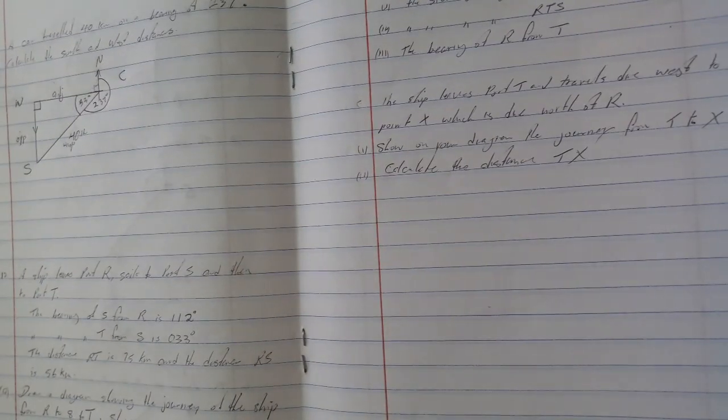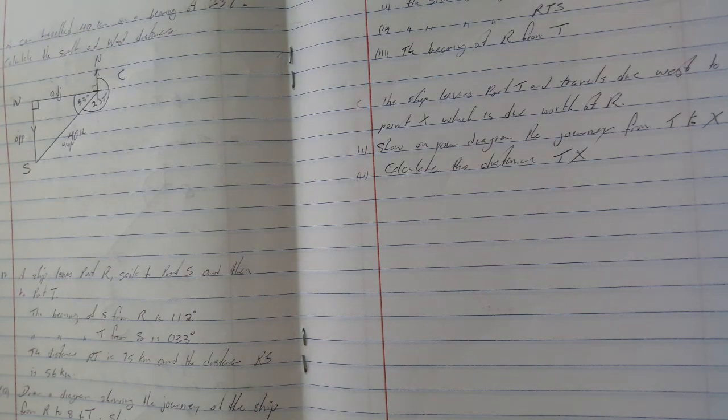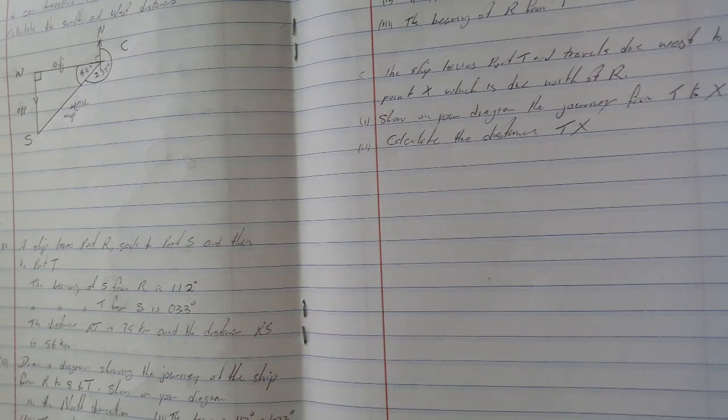So this is a CXC question that we're going to solve. And I hope this helps you a lot. Let me read it quickly. A ship leaves port R and sails to port S and then to port T.